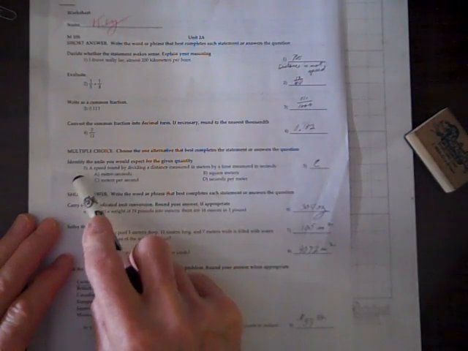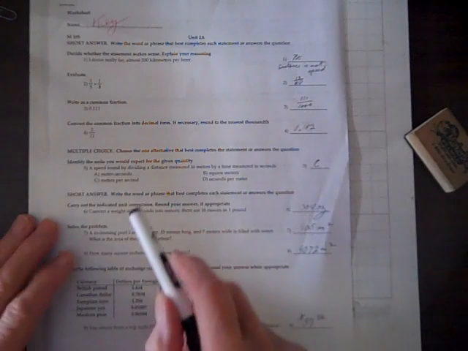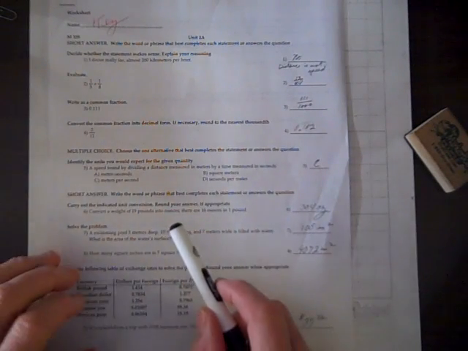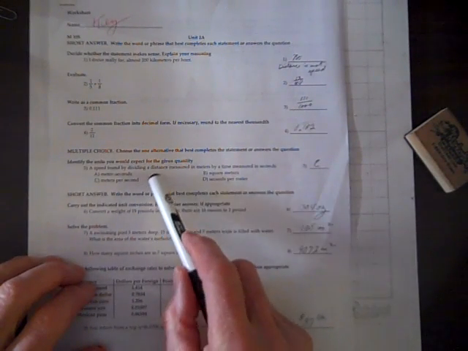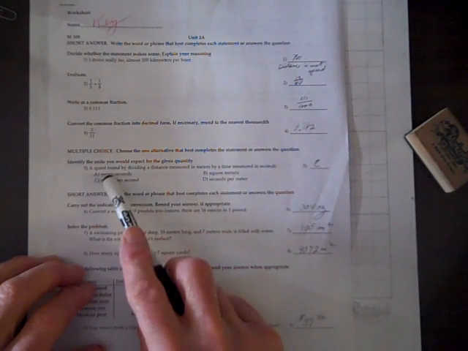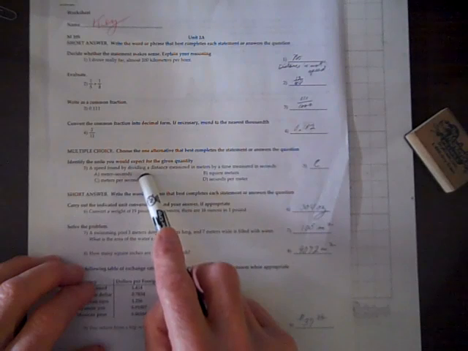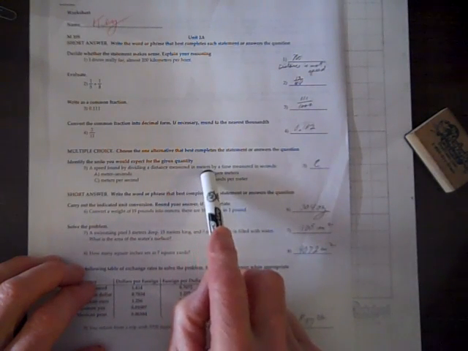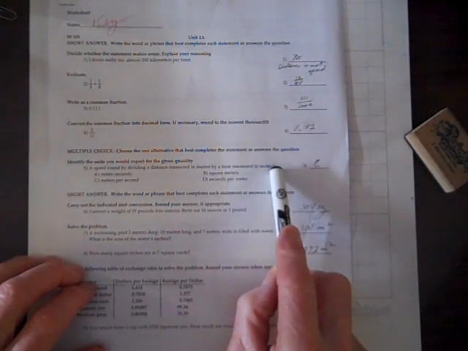So now we're at, identify the units you would expect for the given quantity. And let's see, speed found by dividing distance measured in meters by time measured in seconds. Well, that'll be meters per second, which is c.